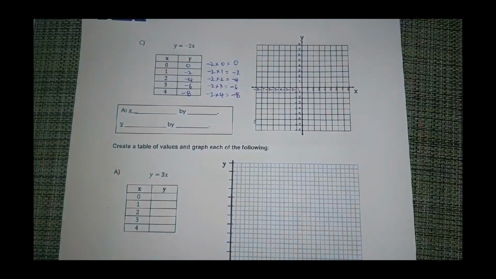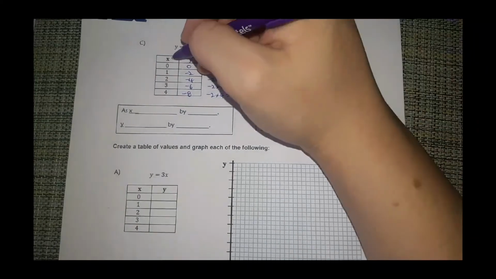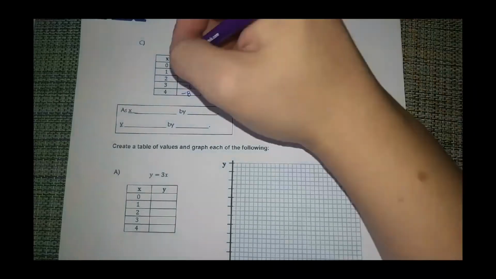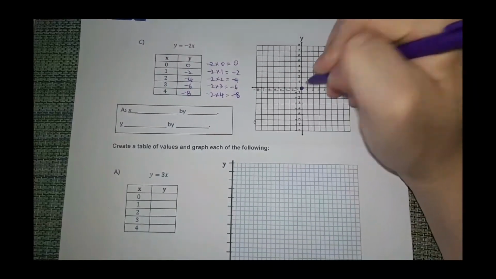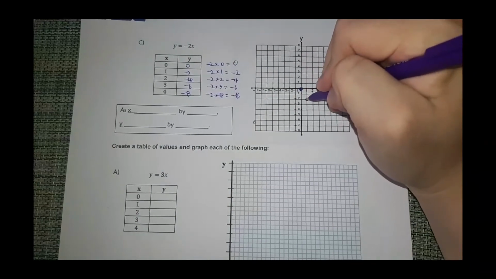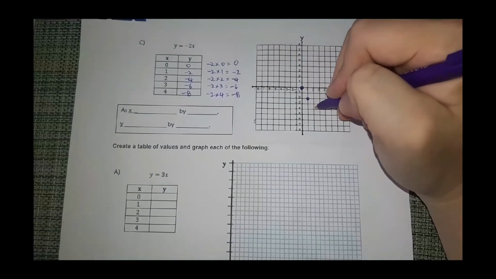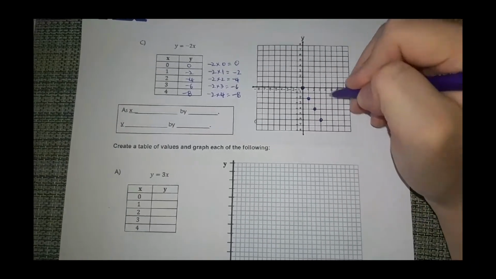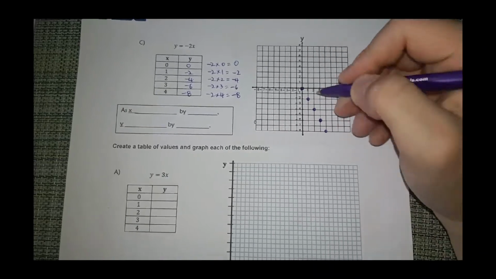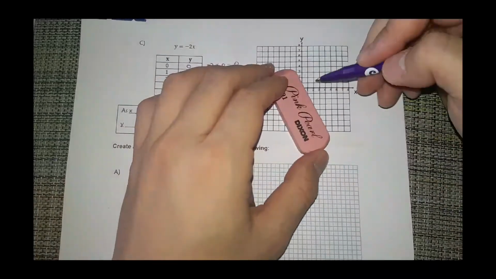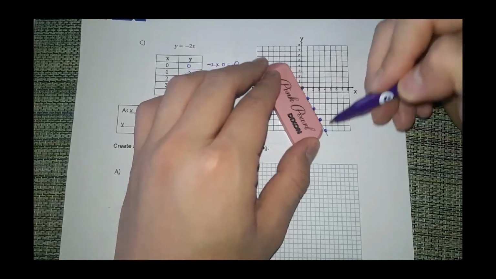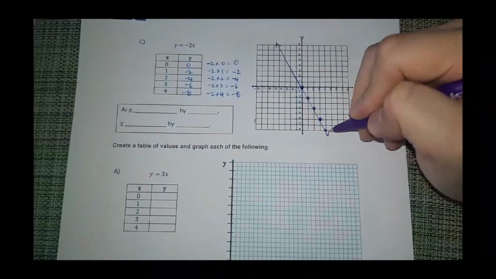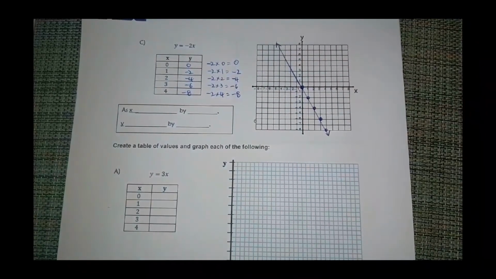And then what we're going to do is punch those numbers in. Oh, sorry, we already did that. Punching these coordinates inside of the graph. 0, 0, that's my coordinate over here. Origin. 1 and negative 2 over here. 2 and negative 4 over there. 3 and negative 6 over here. 4 and negative 8 over here. Unlike the previous situation, this is a perfect example that the graph is actually going down.